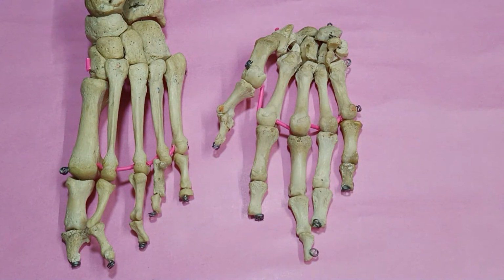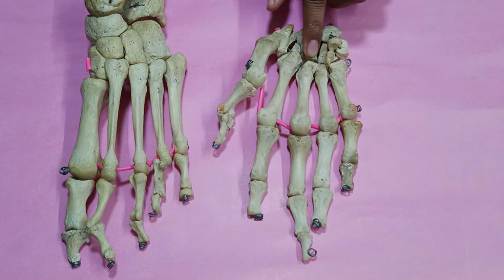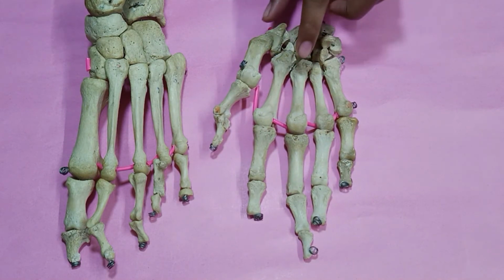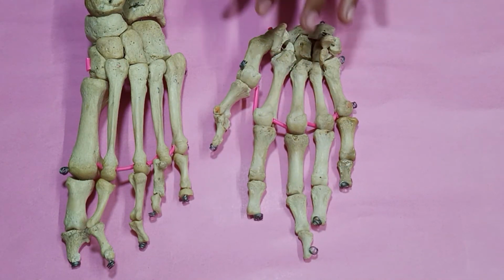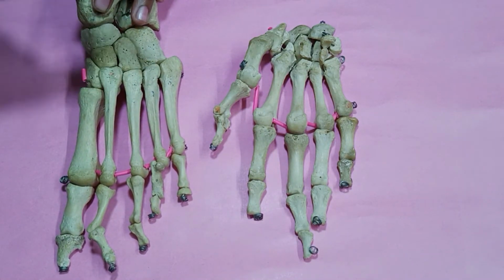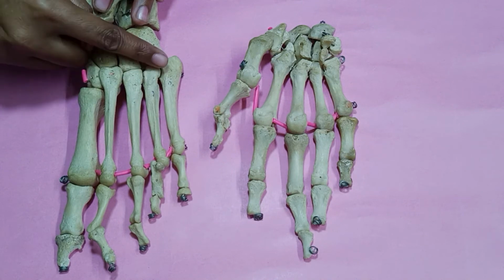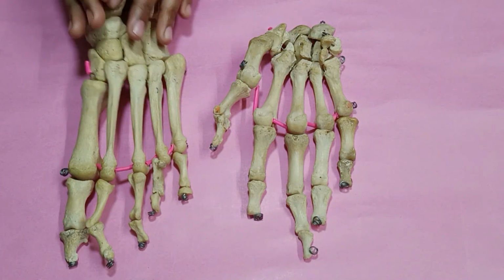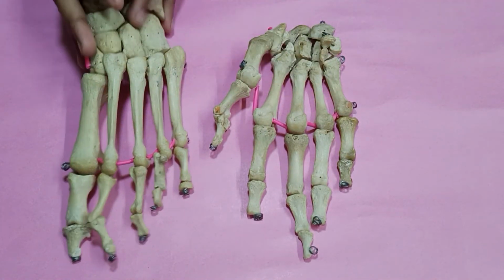Now next, the base is irregular, and for the metatarsal bone, the base appears to be cut sharply and obliquely. I said the metacarpal base is irregular because it is not expanded in a regular manner. But as you can see in the metatarsal bone, it is as if it is cut obliquely. So these all are the differences between the metatarsal bone and the metacarpal bone.